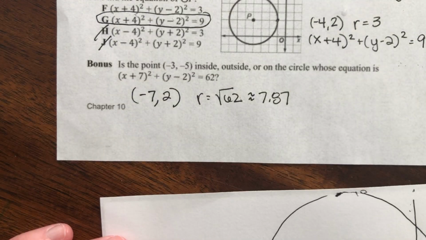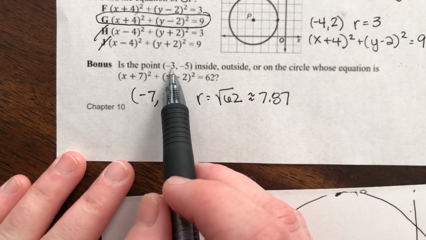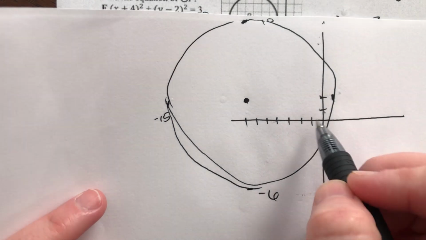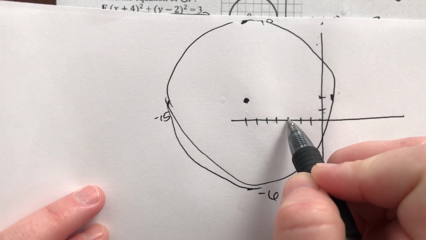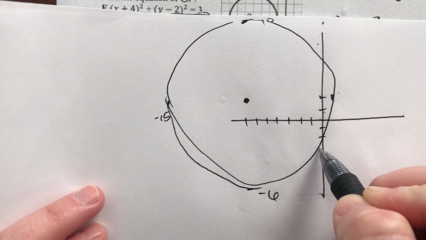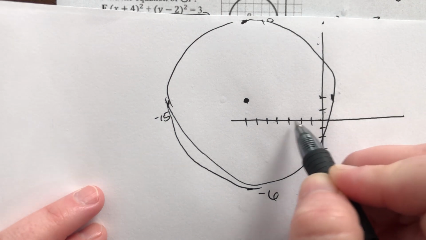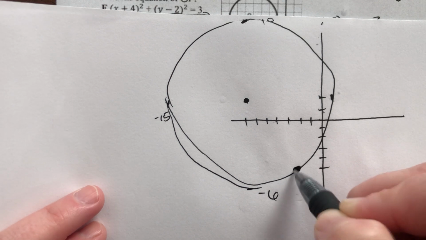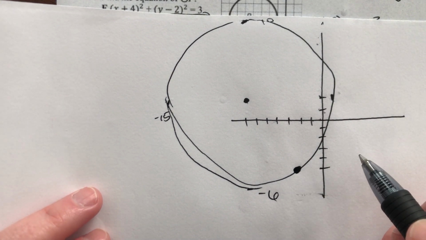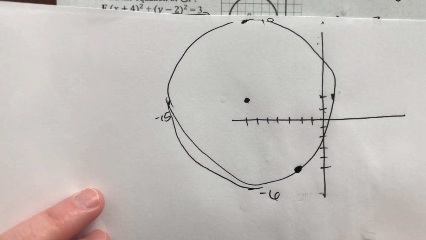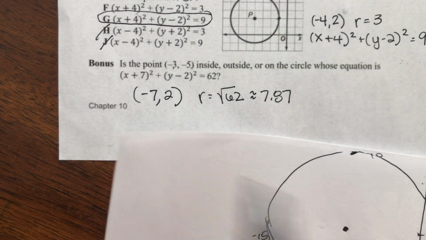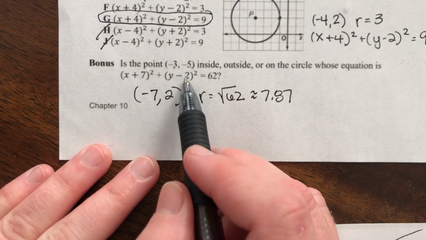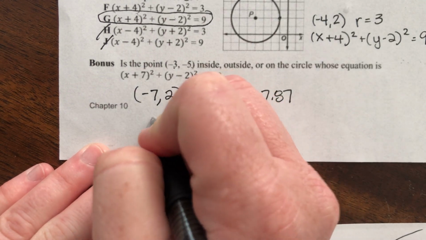Okay, so the question was, is point negative 3, negative 5 inside, outside, or on the circle? So if I went backwards 1, 2, 3, down 1, 2, 3, 4, 5, about here, it looks like it might be on the circle. All right, let's plug it in and see. If it's on the circle, it should be a solution to our circle equation. So if we plugged in this for x and this for y, does it solve?